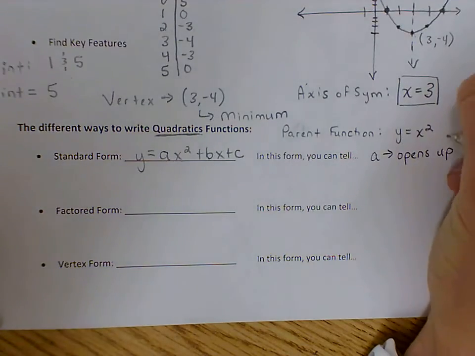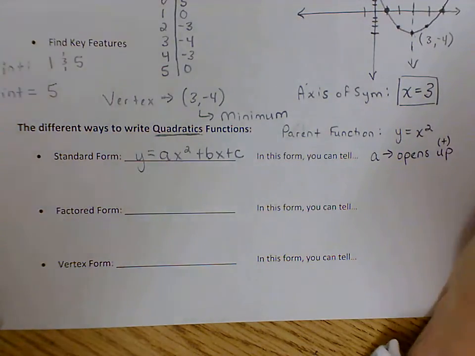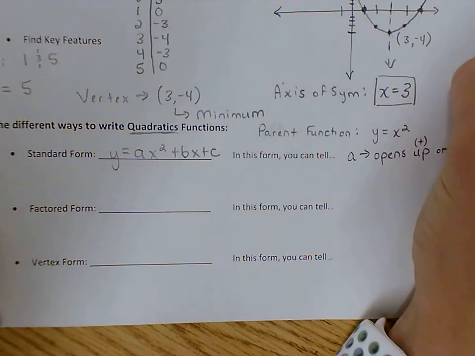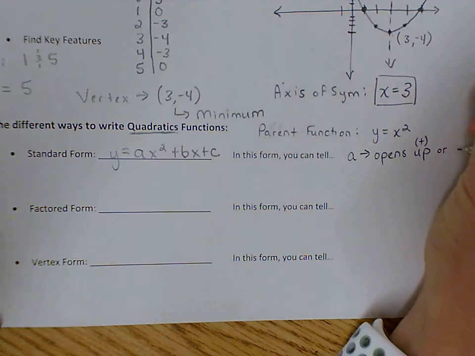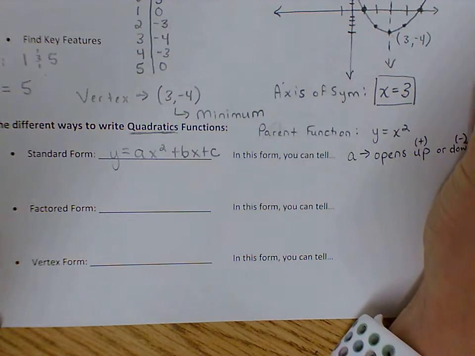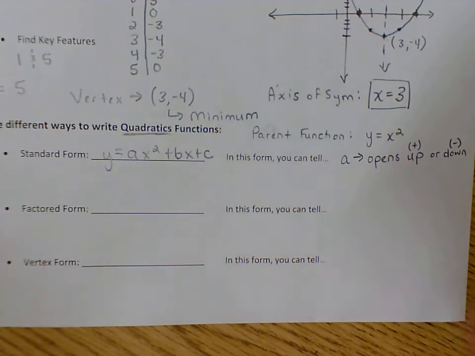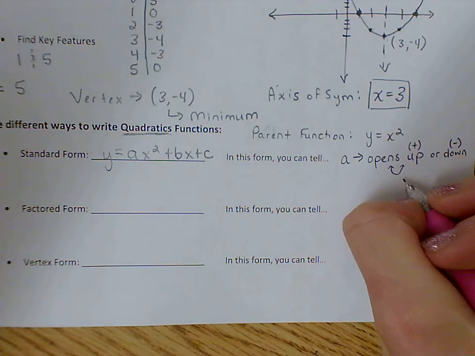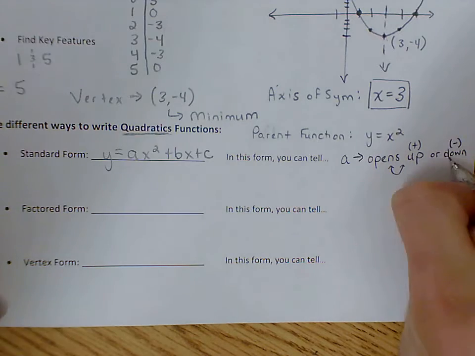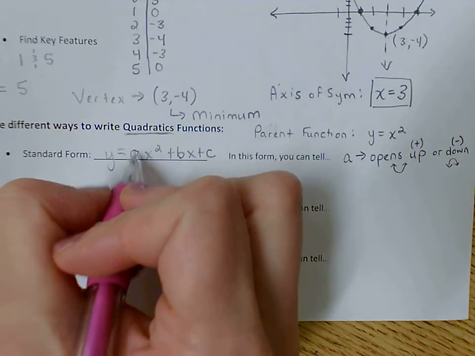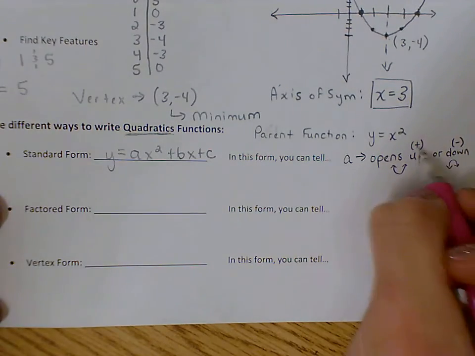If that number in front of your x squared is negative, then that's going to tell you that it opens down. If it opens up, remember it's going to look like that because these are our u's. If it opens down, it's going to look like that. So you can tell if it's going to open up or down just by looking at that number and seeing if it's positive or negative.